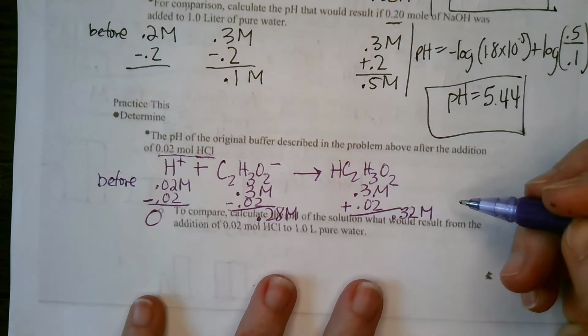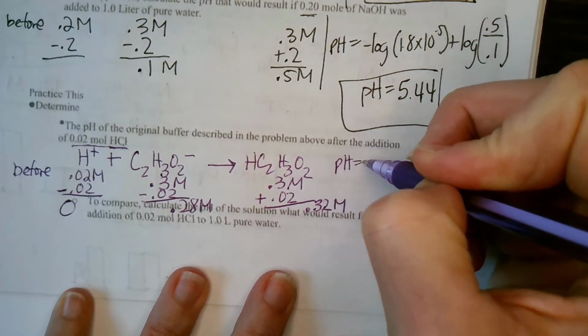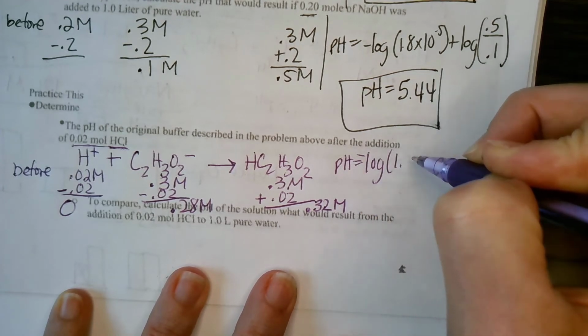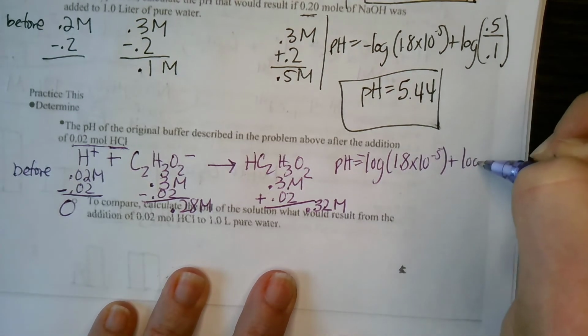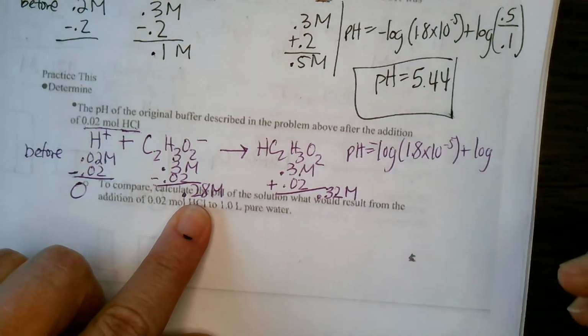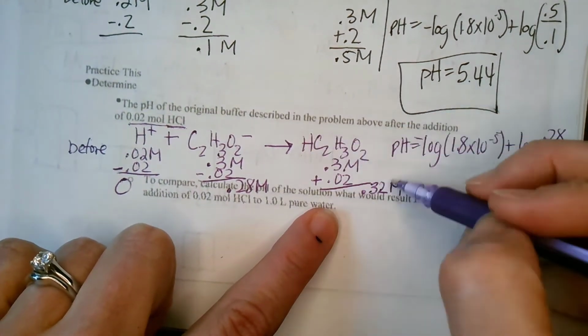So we'll plug this into our Henderson-Hasselbalch equation. pH equals negative log of 1.8 times 10 to the negative 5 plus the log of our base over our acid. Our base is our 0.28. Our acid that's right here is 0.32.